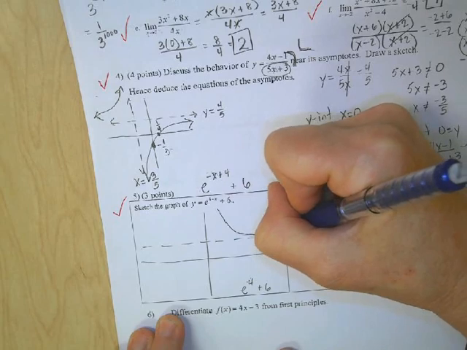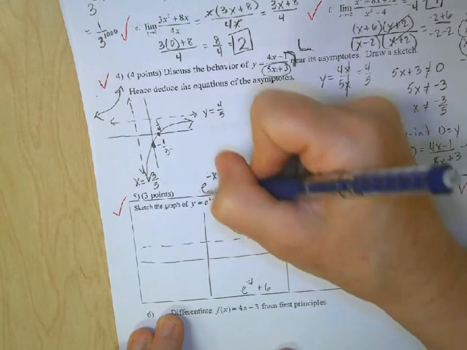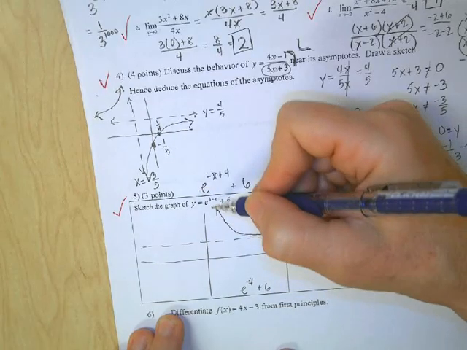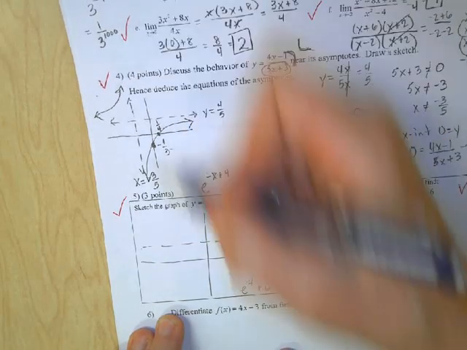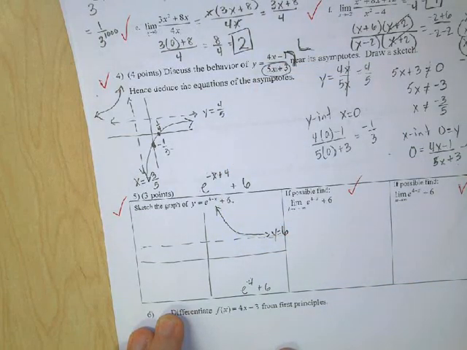You can put in negative values for x, so this would keep going. There's no vertical asymptote. I can use anything for x. So there is no vertical asymptote. But that's approximately it.